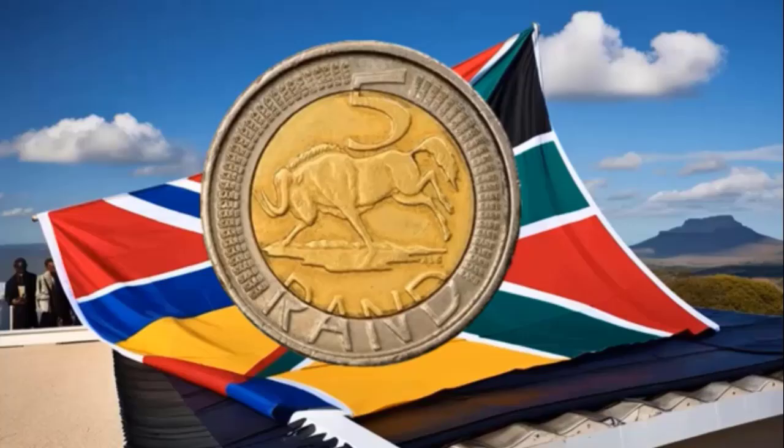Remember, this isn't just a story about a coin. It's a story about curiosity, discovery, and the thrill that comes with holding history in your hands.